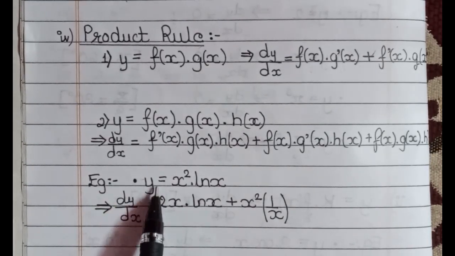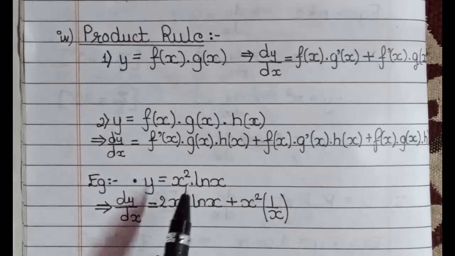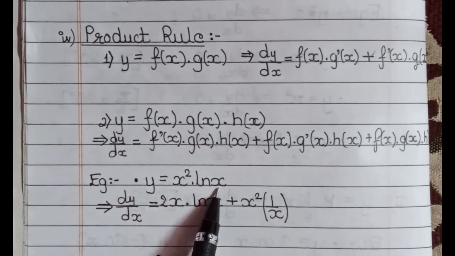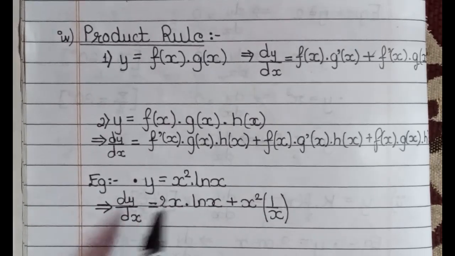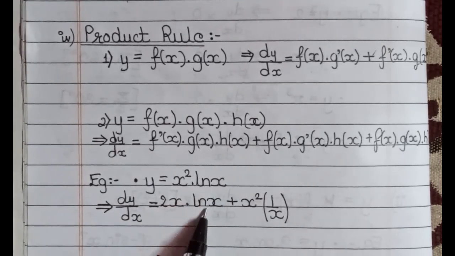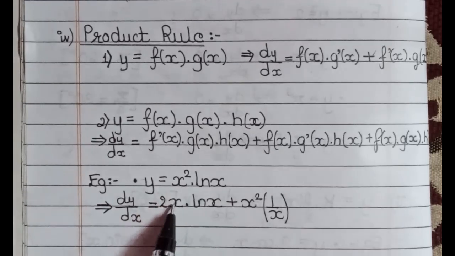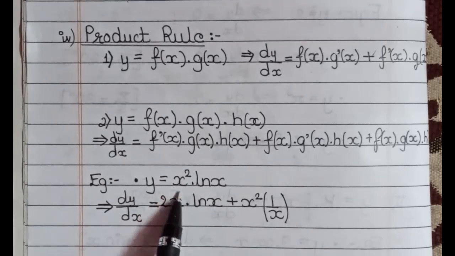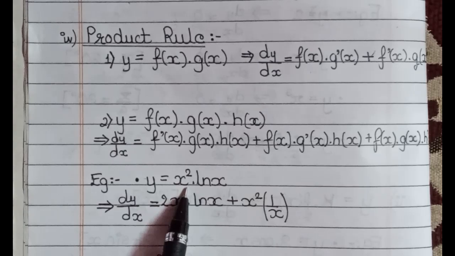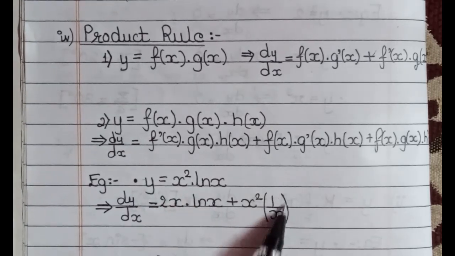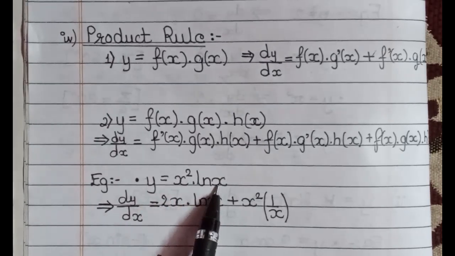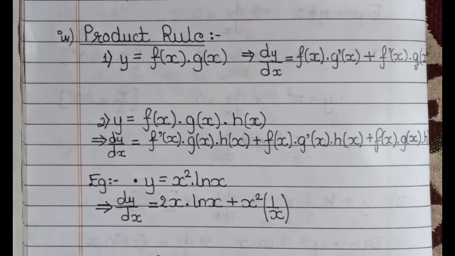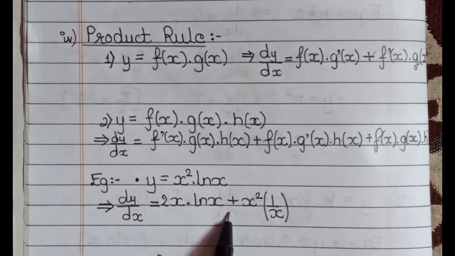The first example is y is equal to x square ln x. Here we can see there are two functions in multiplication, x square and ln x. So dy by dx, we will keep the second function as constant and differentiate the first, 2x, plus we will keep the first function as constant, x square, and differentiate the second function, 1 upon x. We can do it in any order, like we can first keep this constant and differentiate this, or we can first keep this constant and differentiate this. The answer will not change because it has a plus sign in it.